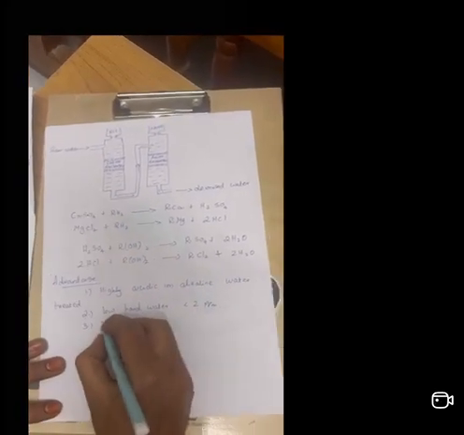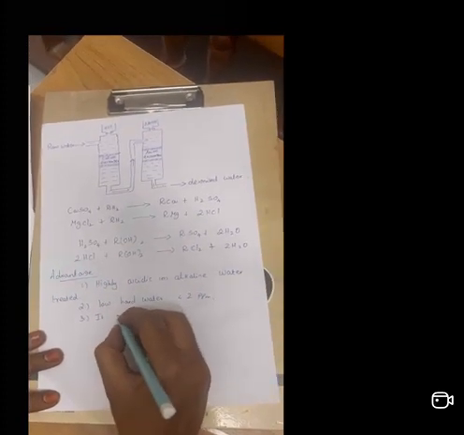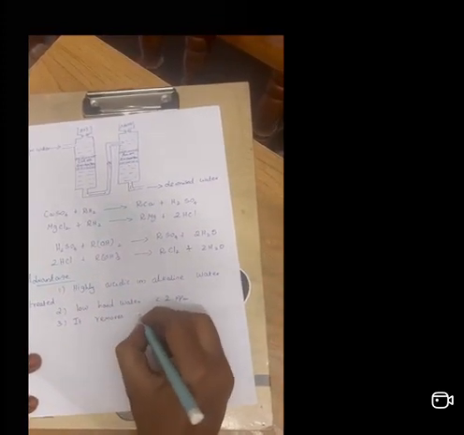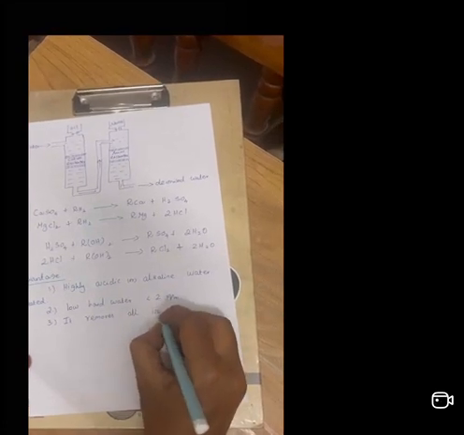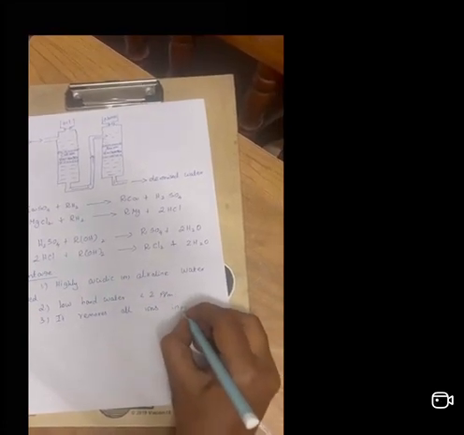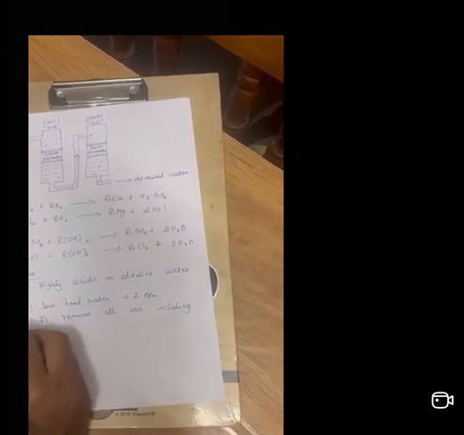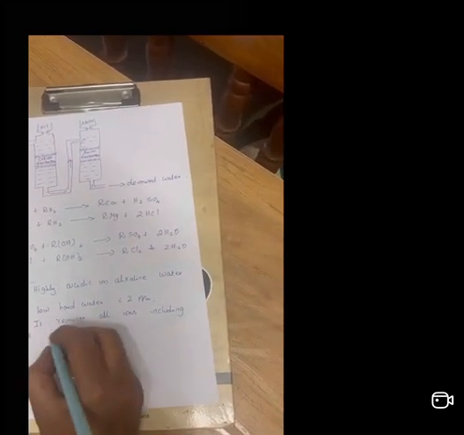So this process removes almost all ions, including sodium and potassium ions.